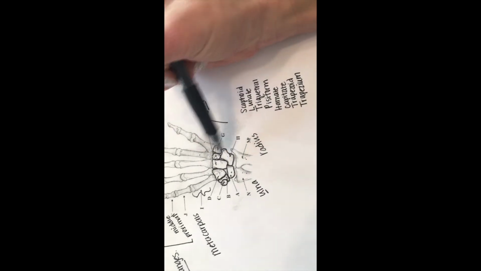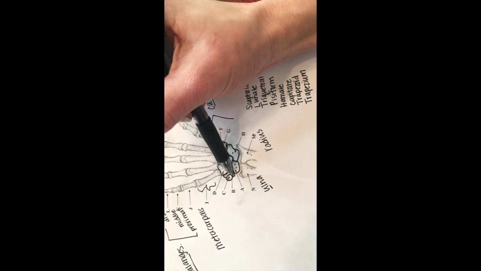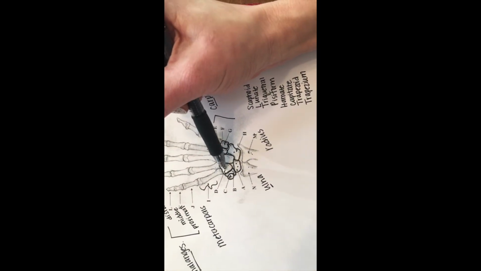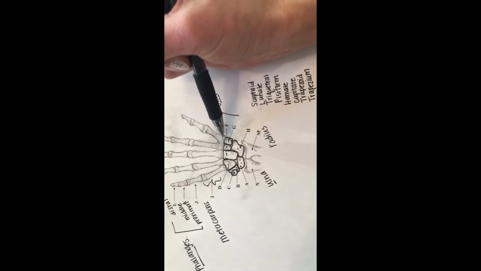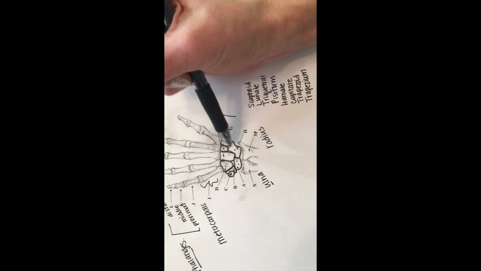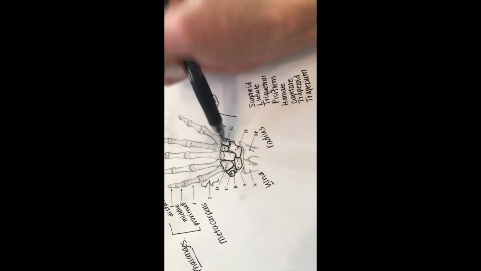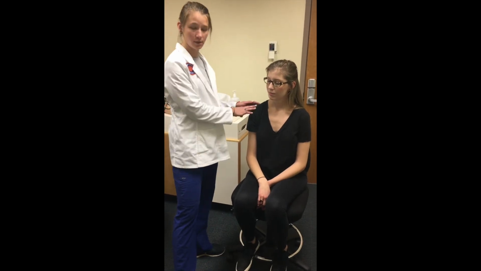And then visually here: scaphoid, lunate, triquetral, pisiform, hamate, capitate, trapezoid, trapezium. So long to pinky, here comes the thumb. These are the bones of the hand. So the next thing I'm going to do is identify the different bones of the arm and the shoulder.